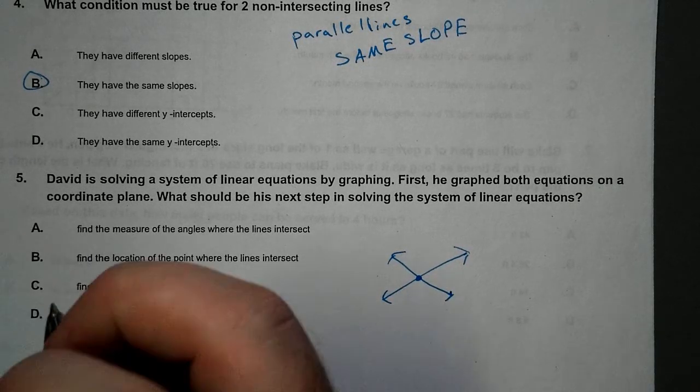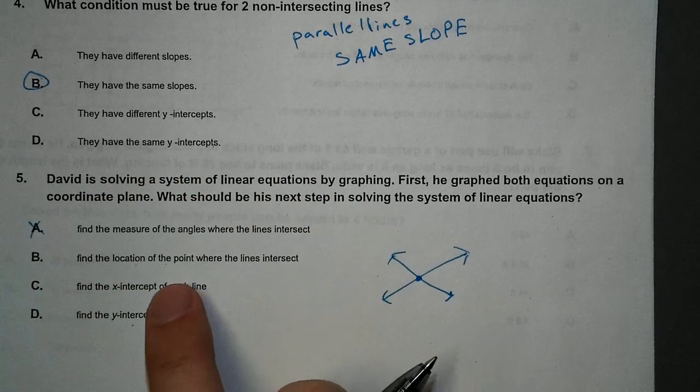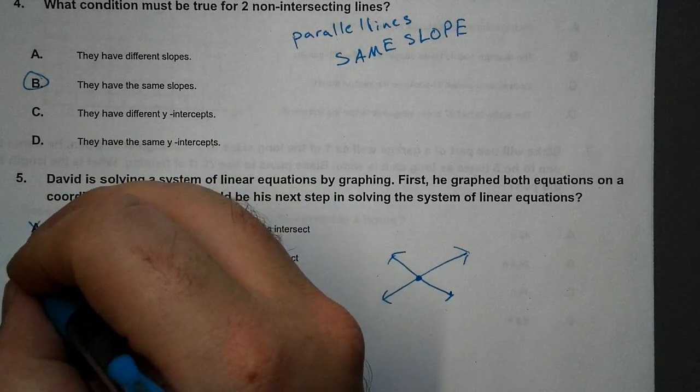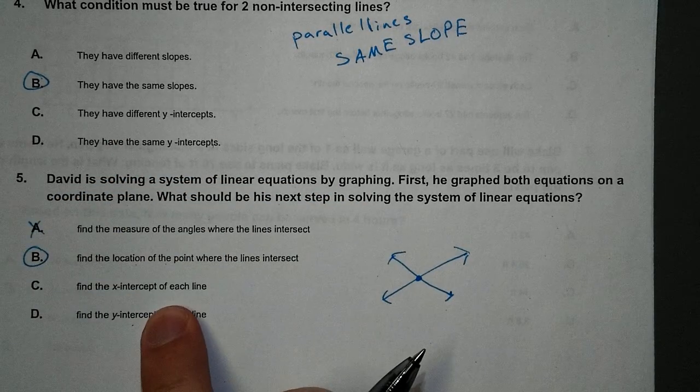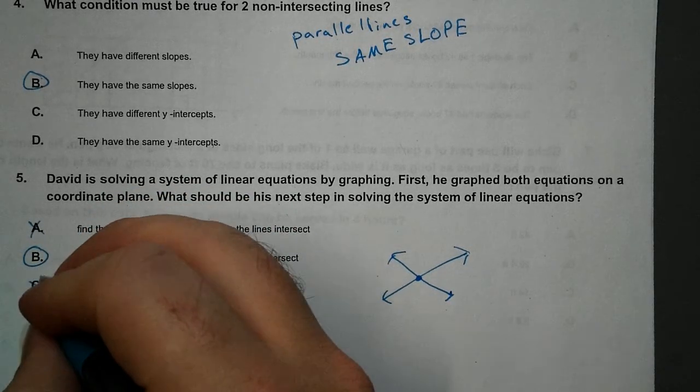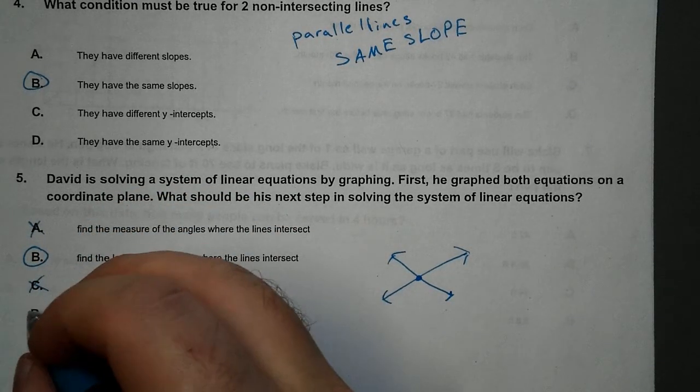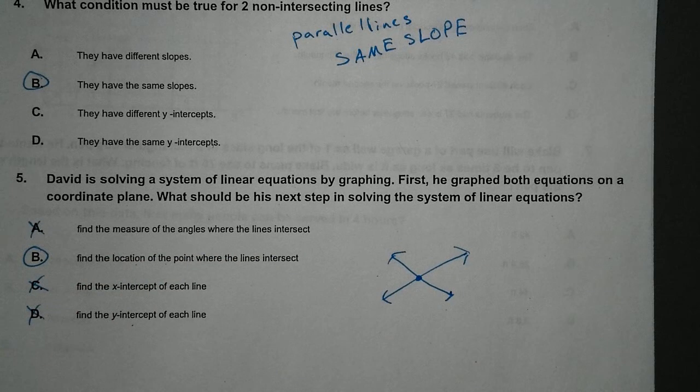So, is it find the measure of angles? No. Find the location where they intersect? Yes. Find the x-intercept of each line? Don't necessarily need it. Find the y-intercept of each line? Don't necessarily need it. It's definitely B.